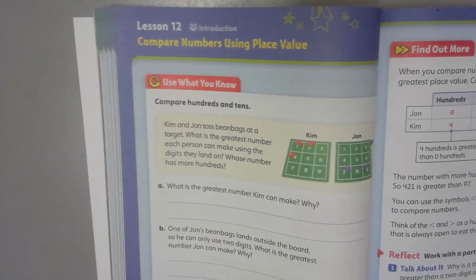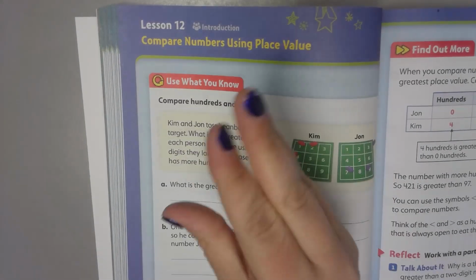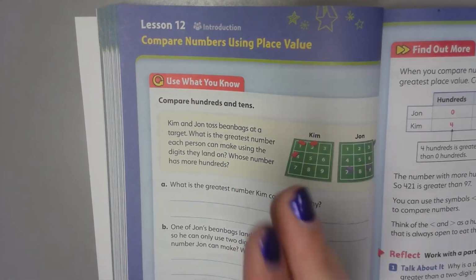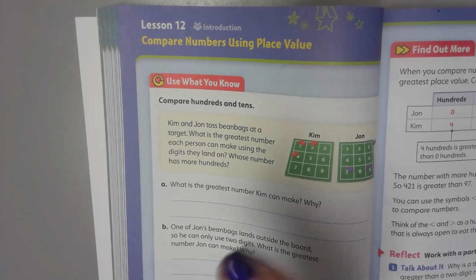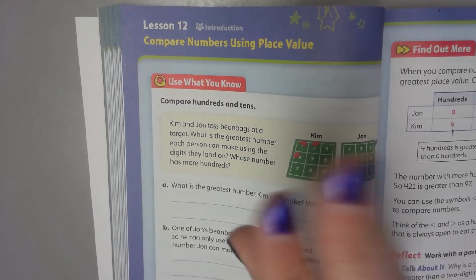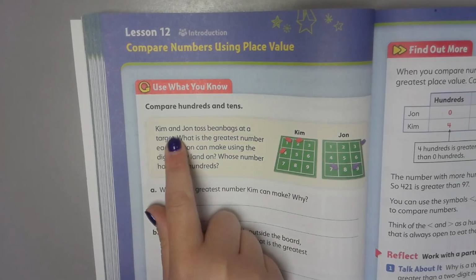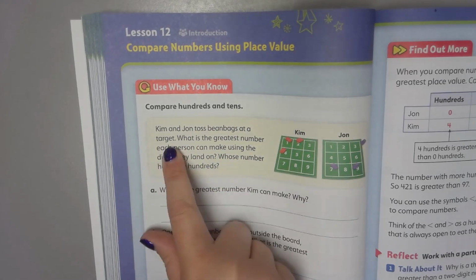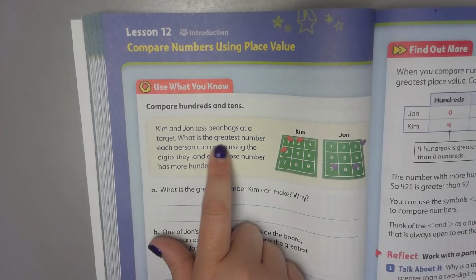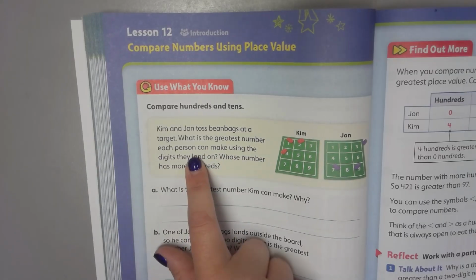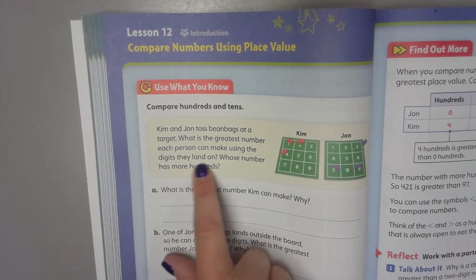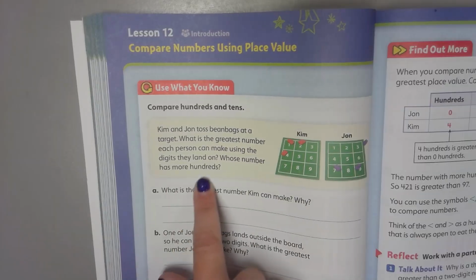Comparing numbers, you've probably heard in kindergarten, involves crocodile mouths. The crocodile alligator wants to eat the bigger number. That's why I always go like this. Nom nom. Okay. So compare hundreds and tens. Kim and John toss beanbags at a target. What is the greatest number each person can make using the digits they land on? Whose number has more hundreds?